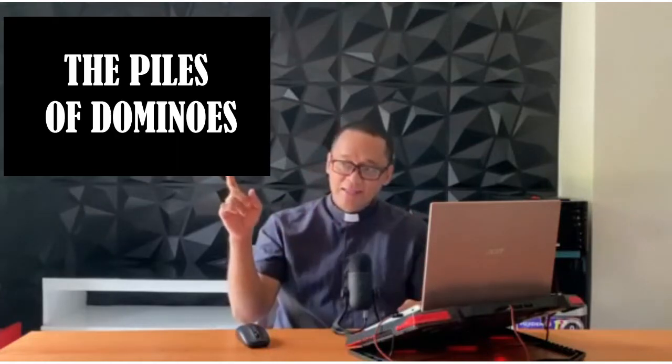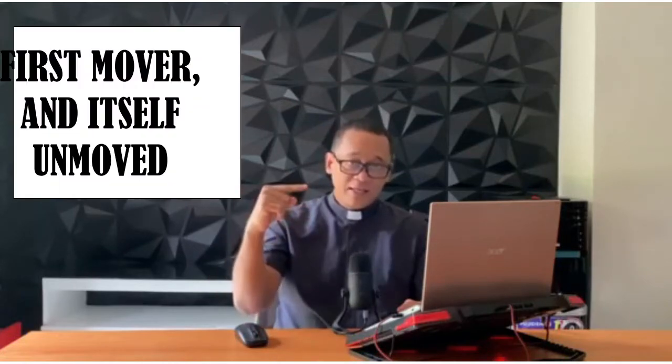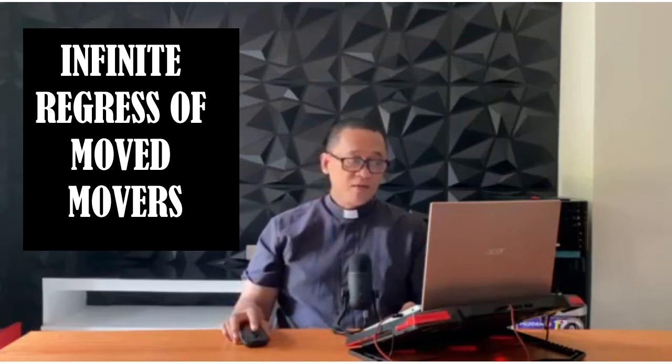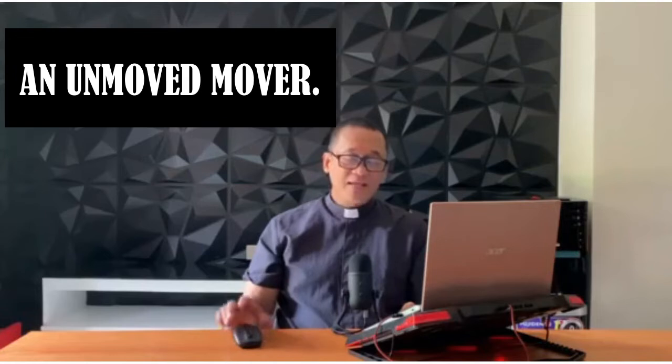And the example given was the movement of a pile of dominoes. Who caused the dominoes to move? They moved because at the start there must be someone responsible for their motion. The pile of dominoes moved inasmuch as they were put in motion by the first mover, itself unmoved. The one responsible for motion is itself unmoved, because we cannot have an infinite regress of moved movers. We must arrive at some point at an unmoved mover. May gumagalaw pero siya mismo walang nagpagalaw.